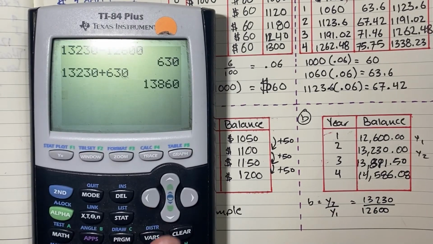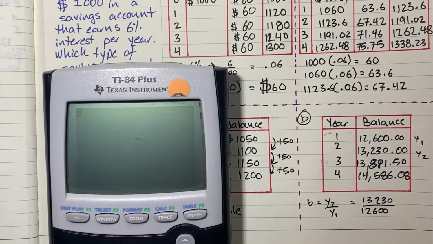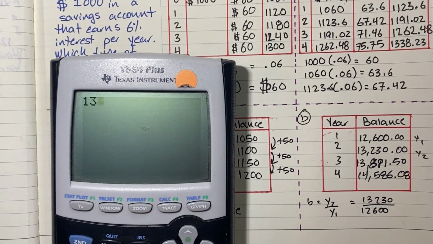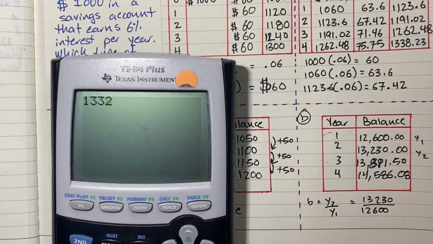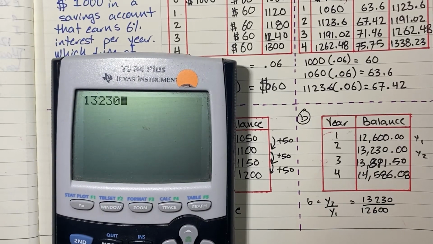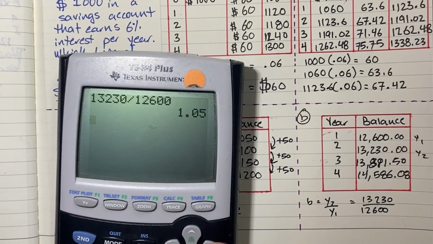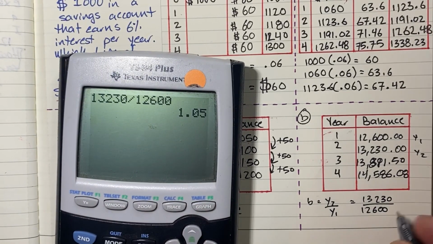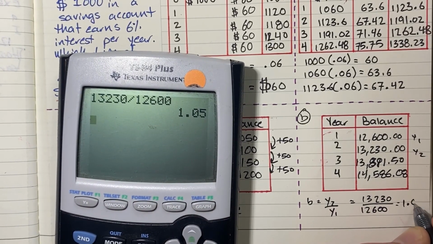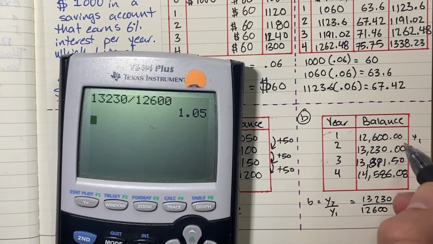So it seems like each time we're multiplying by 1.05, but we've got to double check. Let's check the next two numbers.